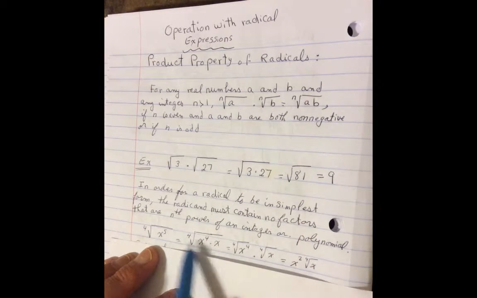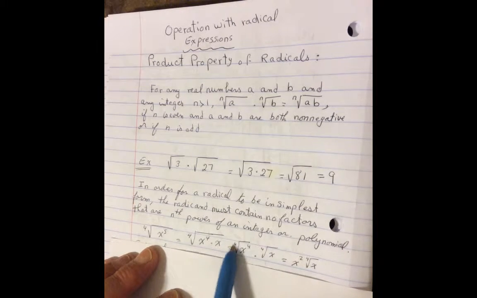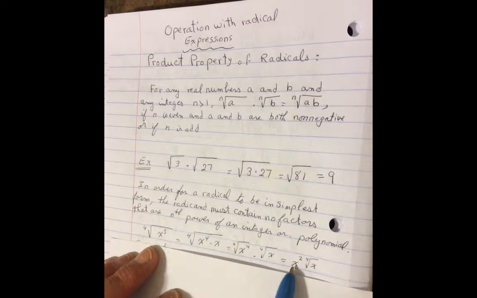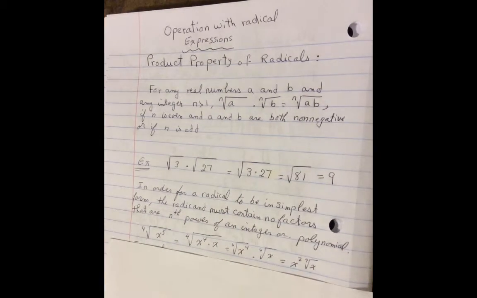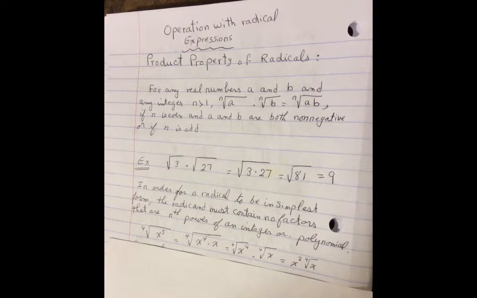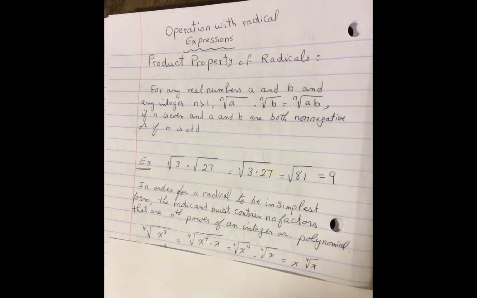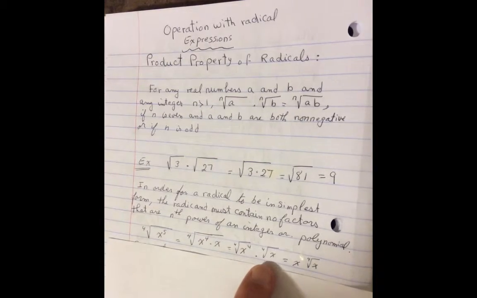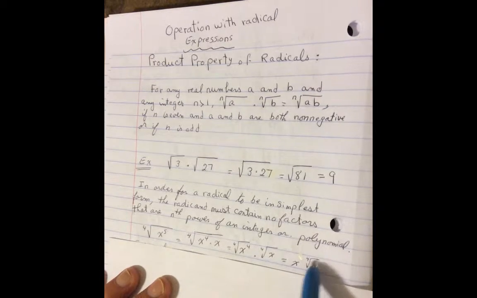So when we separate them, 4th root of x power 4 times 4th root of x, this one has an answer which is x power, we are going to divide 4 by 4, so the answer is going to be x power 1. So this needs to be corrected. It should be x power 1. When the power is 1, we just make it invisible. So it's x multiplied by the 4th root of x. So now there is no factor inside here that has a power which is 4 or more than 4.